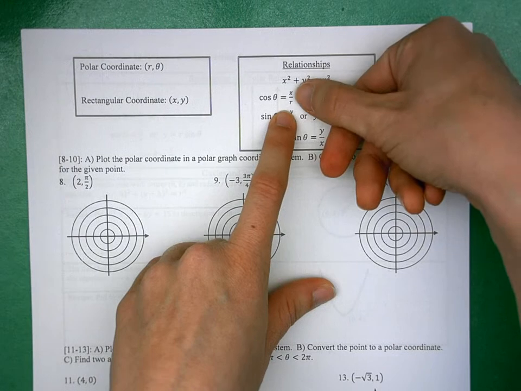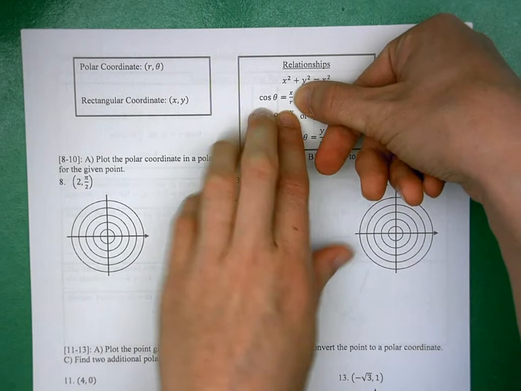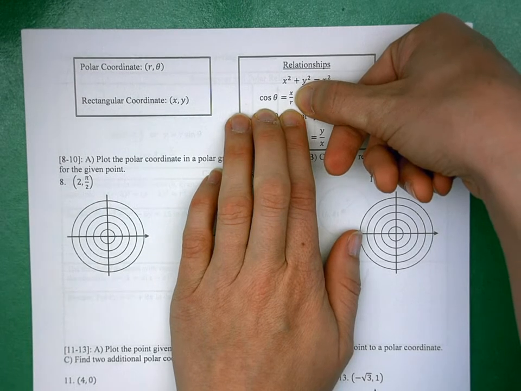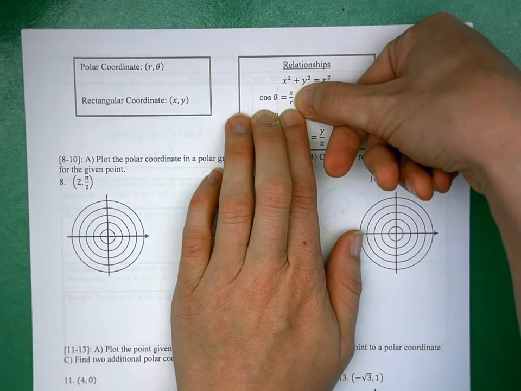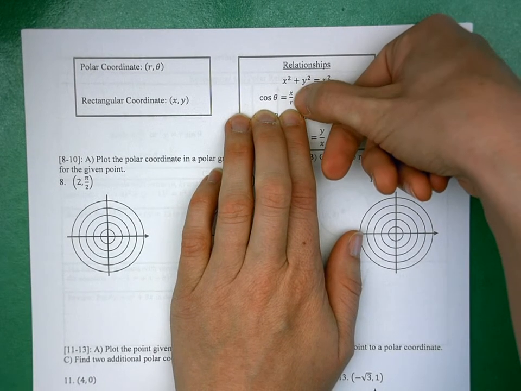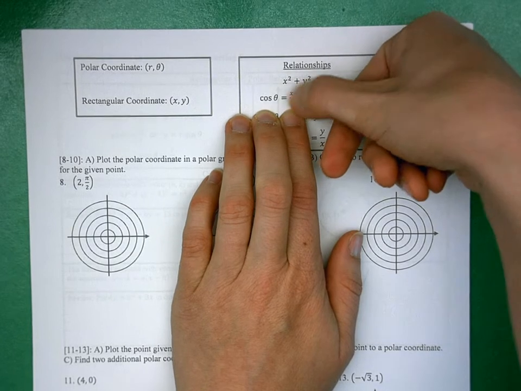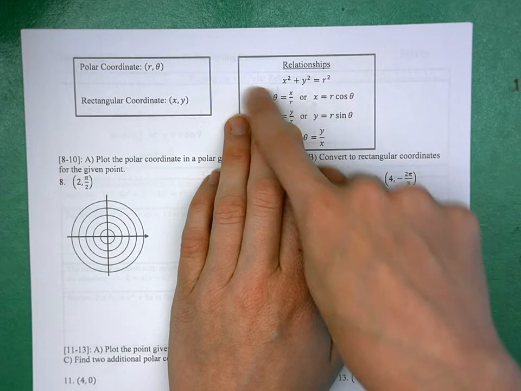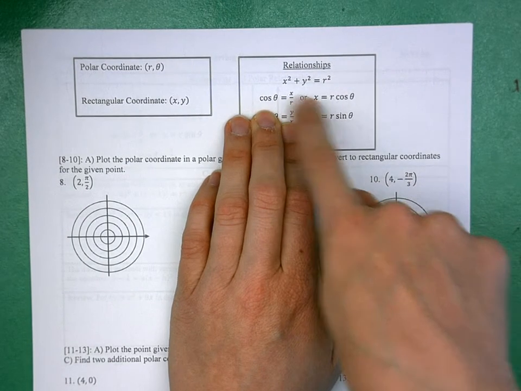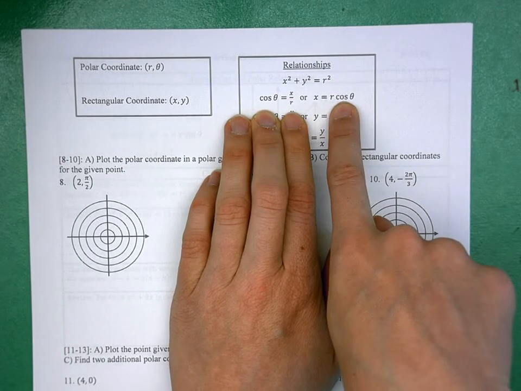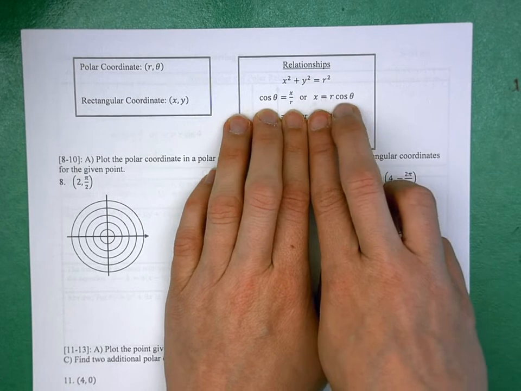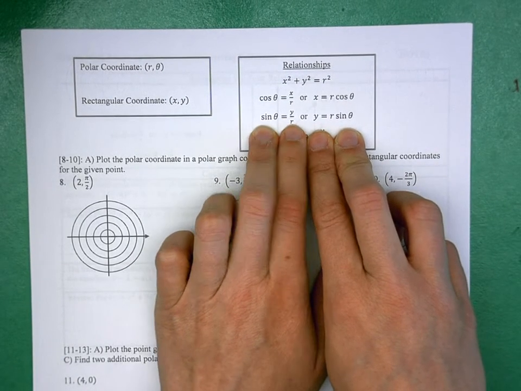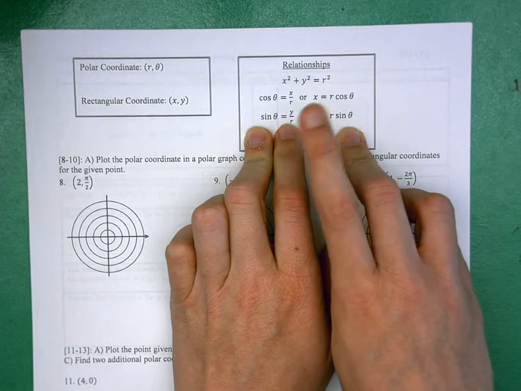Or its slightly altered form: if we took this cosine theta, which equals x over r, and multiplied both sides by r, we'd get x left over, because the r would have multiplied over to the other side, and on this side r cosine theta. A similar idea here with sine. Sine is y over r, remember? If I multiplied the r over to the sine side, I'd have y left by itself now, and r sine theta.